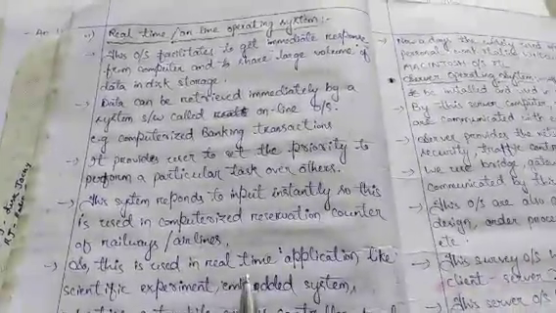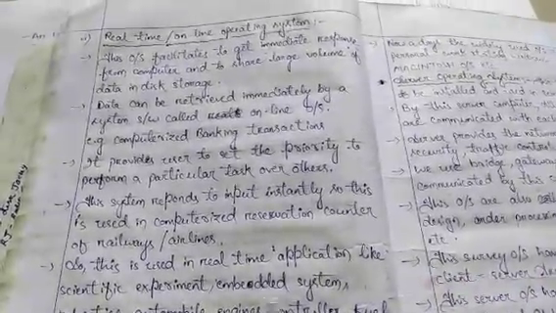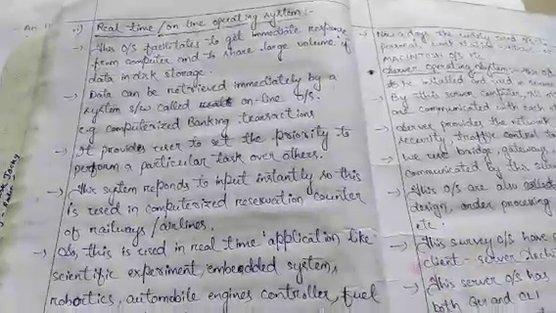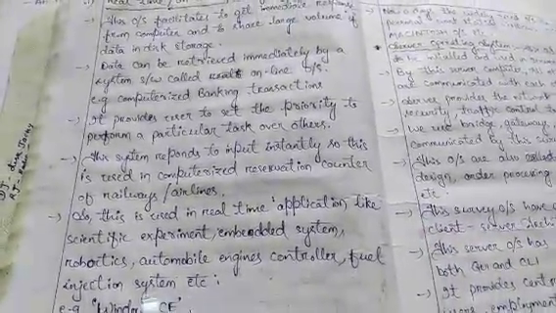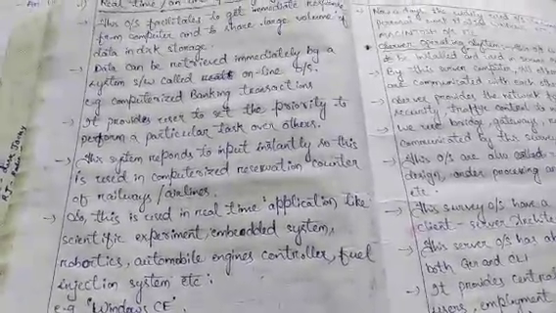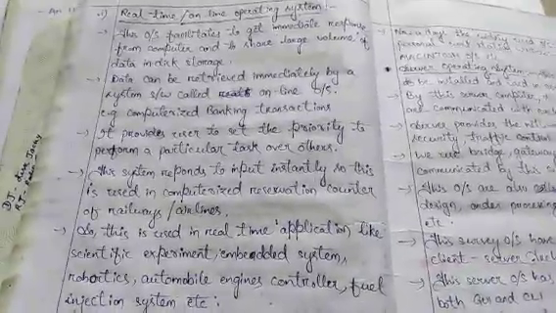It is also used in robotics, automobile engine controllers, fuel injection systems, etc. Example: Windows CE.